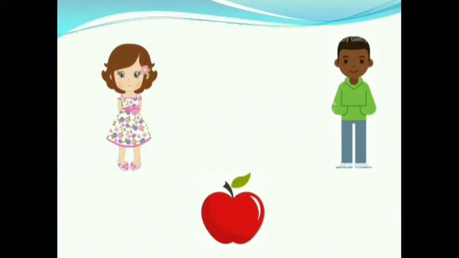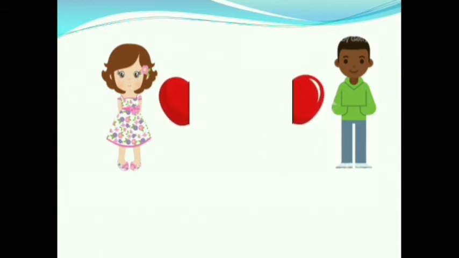Rani and Raju are friends. They want to eat an apple, but there is only one apple. Now you tell how both of them can eat one apple. Yes, they should cut it into half. Now there are two pieces of apple. Both of them can eat each piece. This can be represented mathematically in the form of 1 by 2.